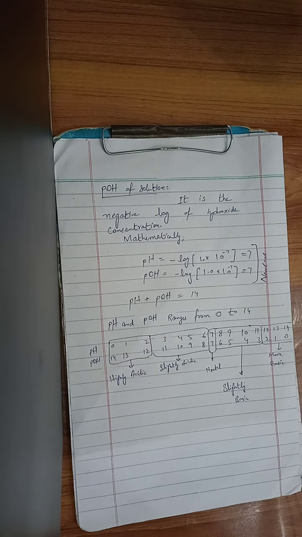So this is the table, and this table is used in MCQs and in theory. This table is very important. Hope all of you understood this lecture.